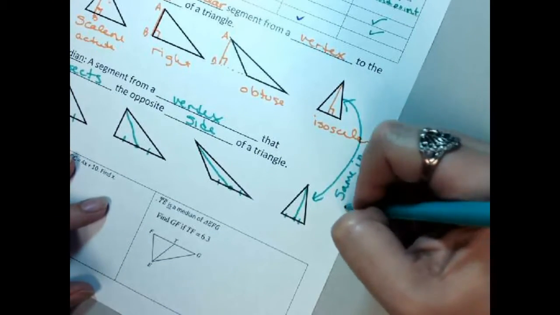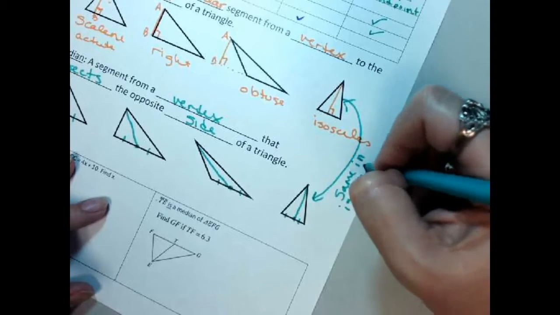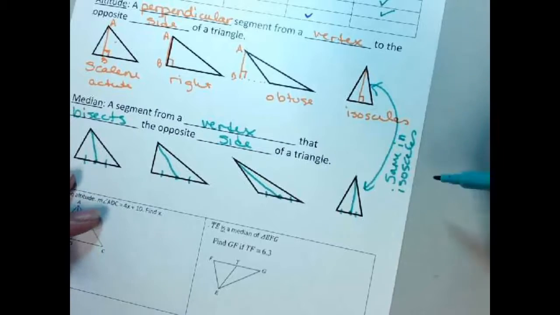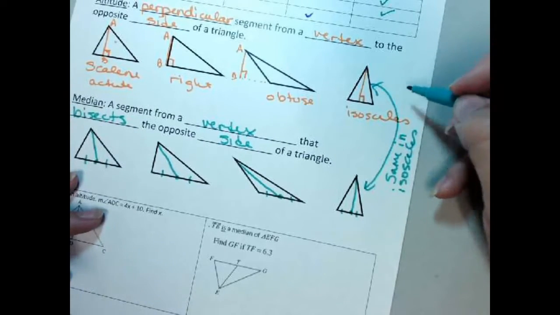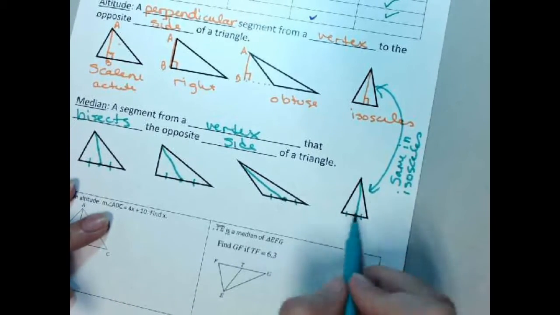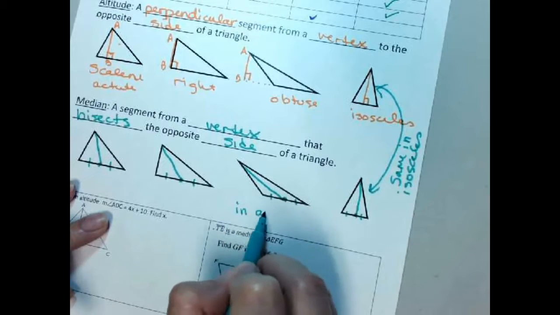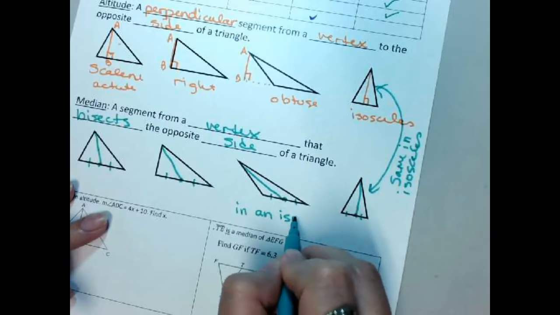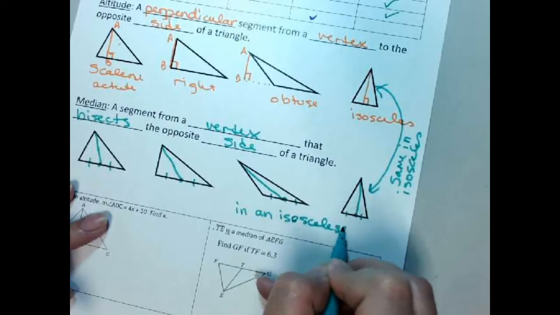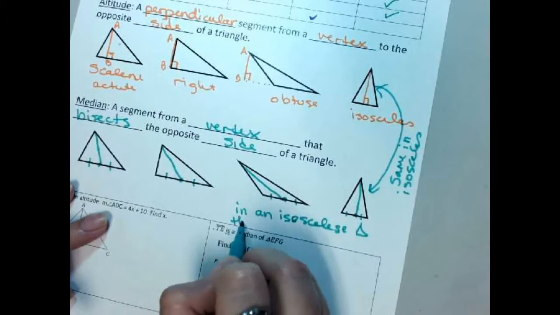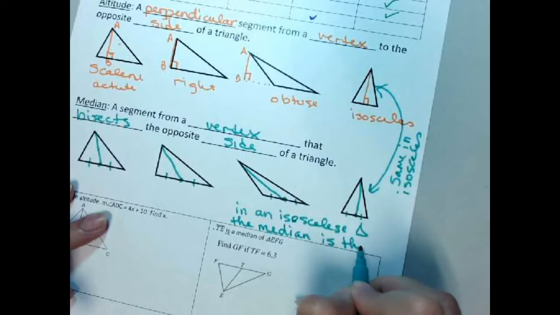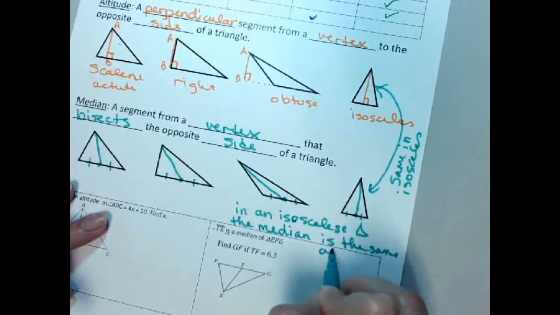in isosceles triangles. So if we happen to be talking about an isosceles triangle, the median and the altitude are the same line. In an isosceles triangle, the median is the same as the altitude.